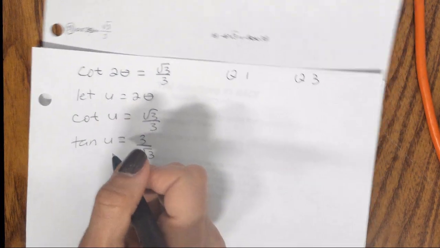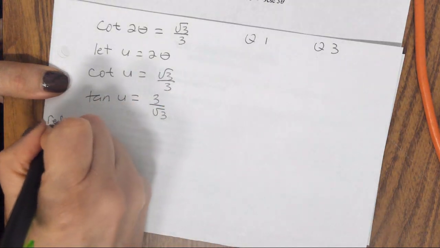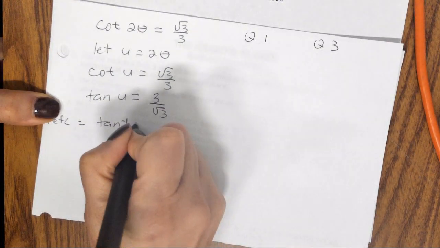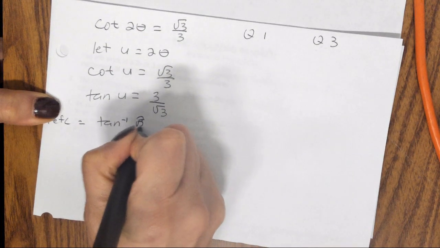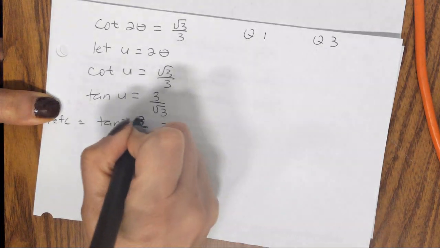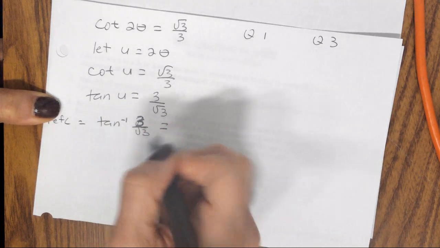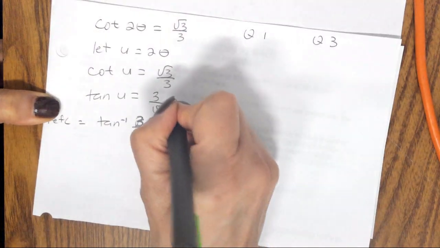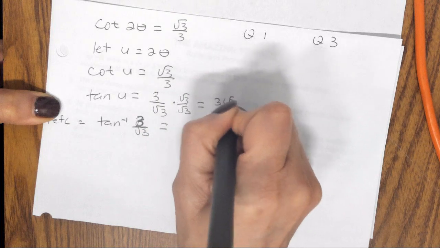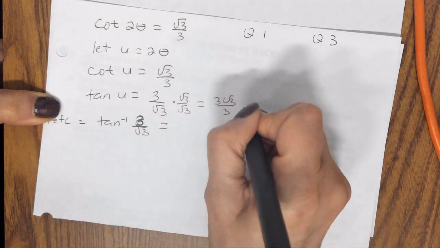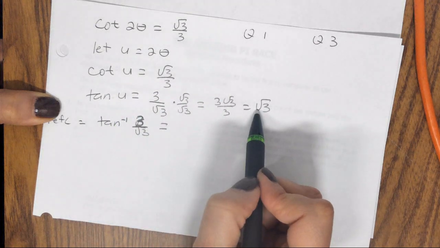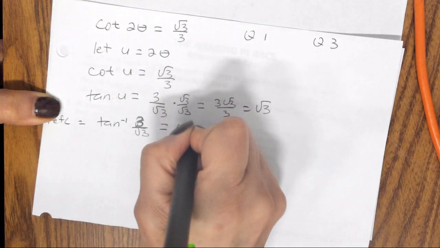And now at this point, I can find my reference angle. We find that by doing tan inverse of 3 over radical 3. What does that equal? If we have a calculator, you can figure that out. Or if I just rationalize this, I get 3 radical 3 over 3, which equals radical 3. I know tangent is radical 3 at 60 degrees.